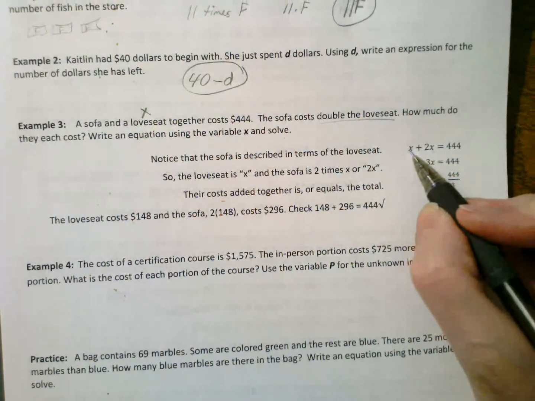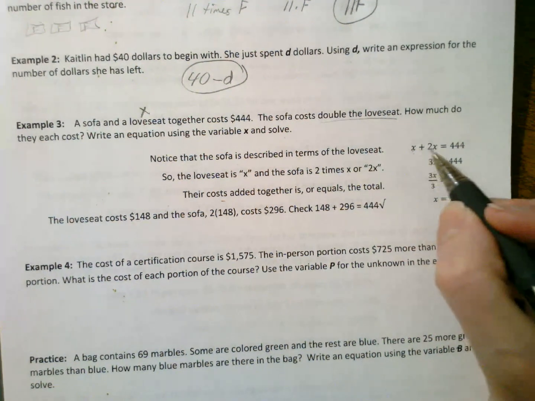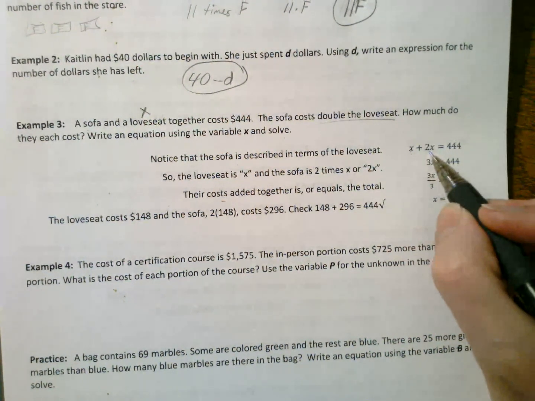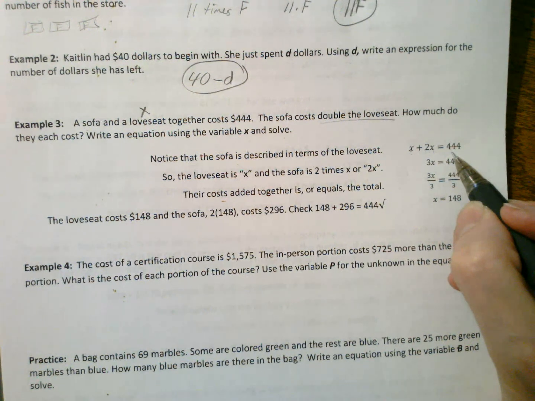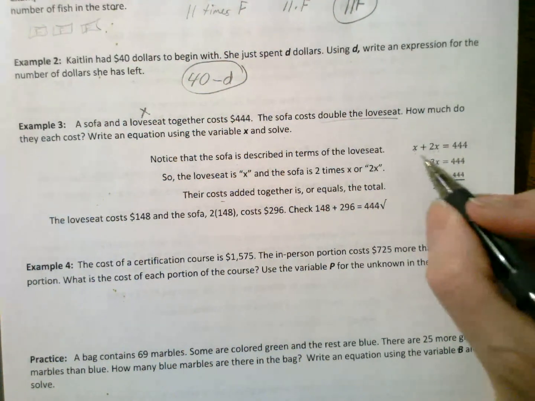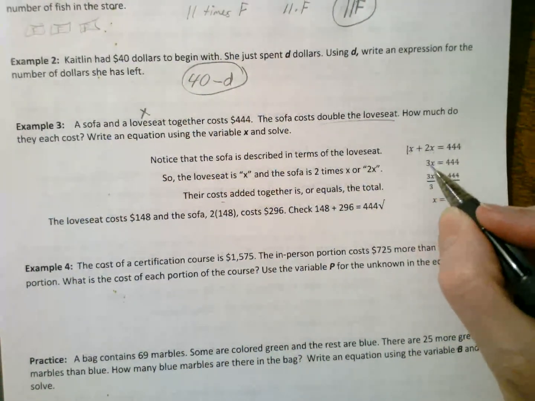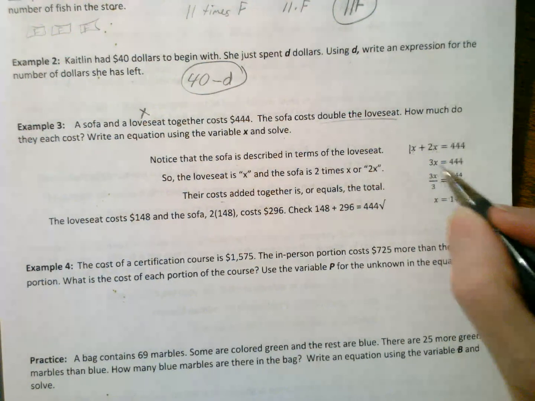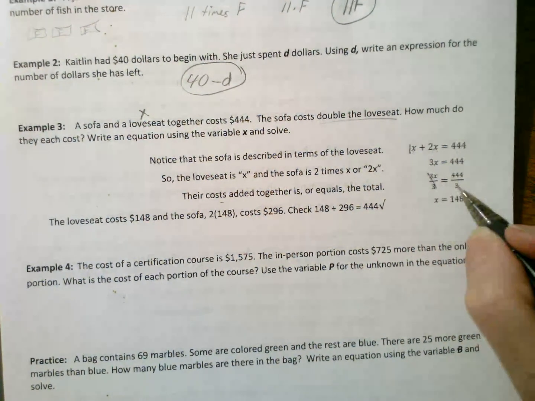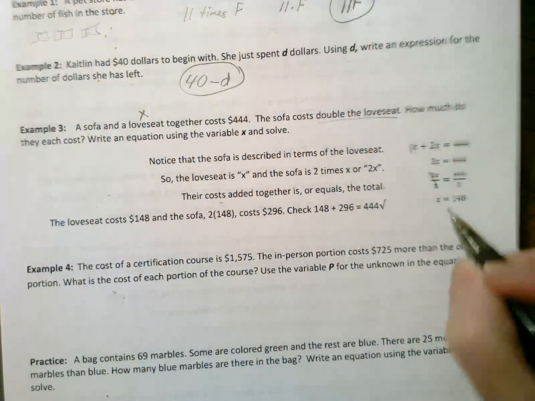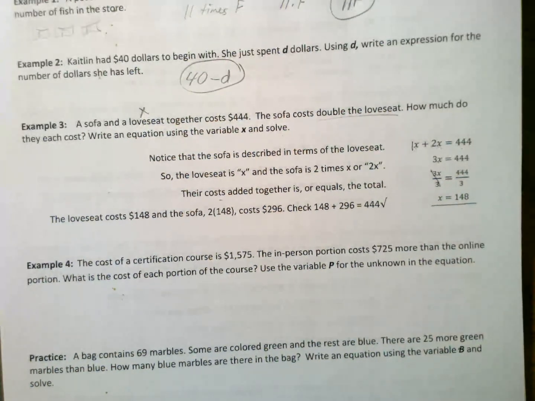Okay, so the cost of the love seat plus the cost of the sofa equals the total together of 444. So 1x plus 2x is equal 3x. I combine like terms on one side. Then I isolate my x by dividing both sides by 3, and I get x equals 148. Well, what was x?